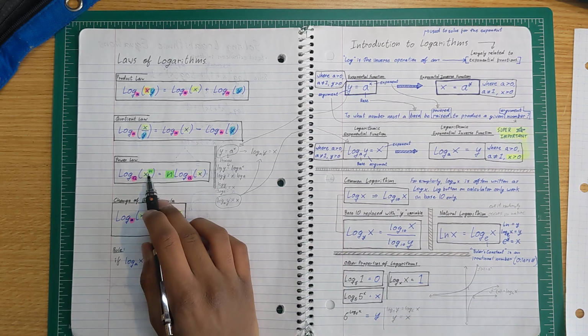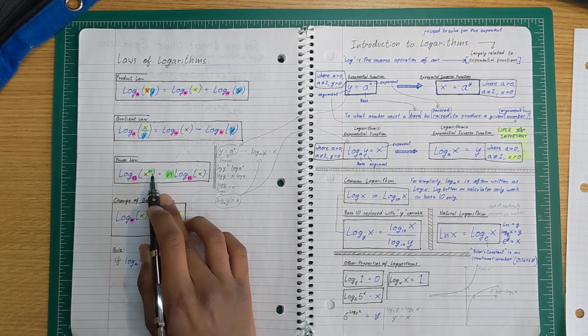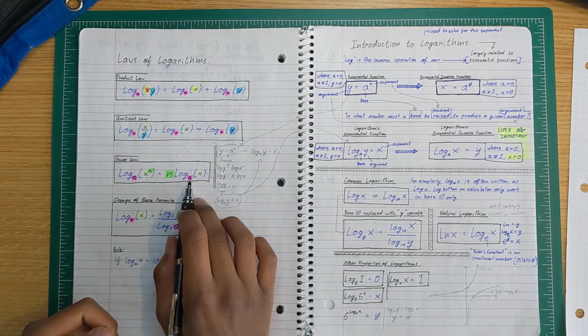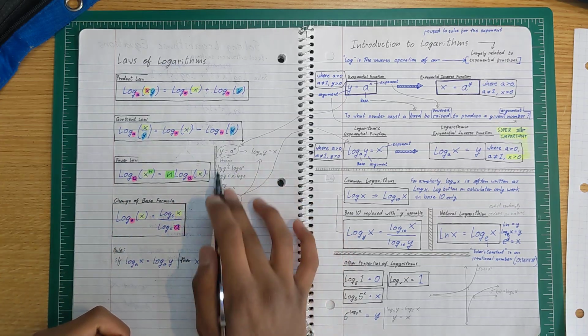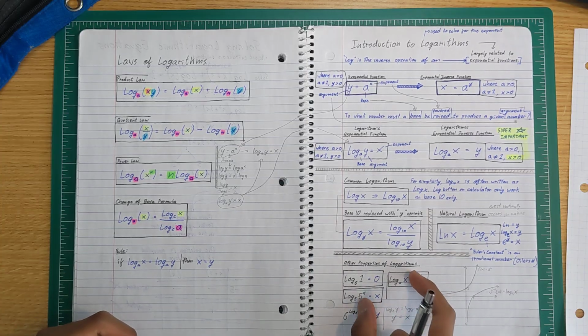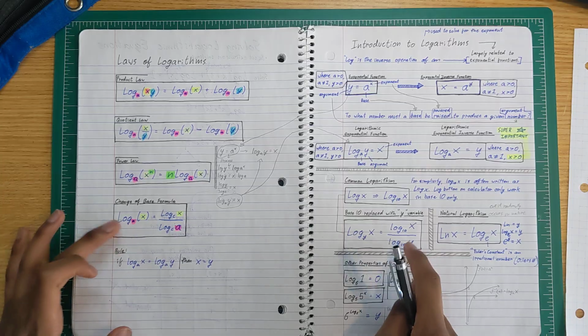When there's a power inside the log, you can bring the power and multiply it by the log of x. I've explained it a bit, but it really uses these two properties and the change of base formula I explained before.